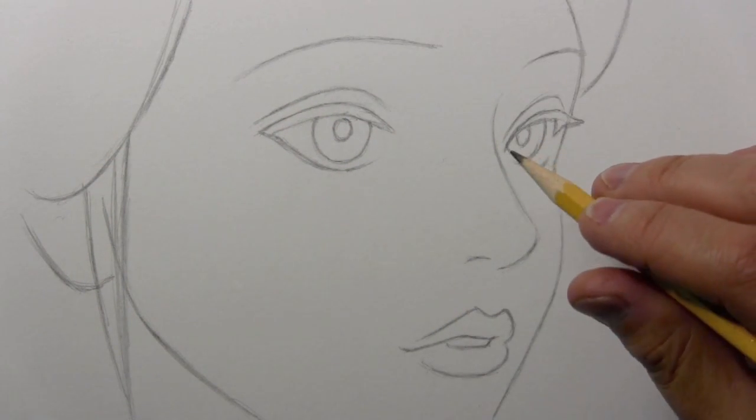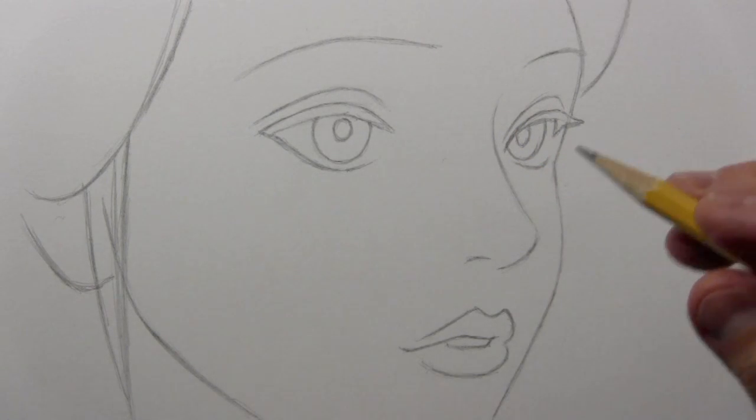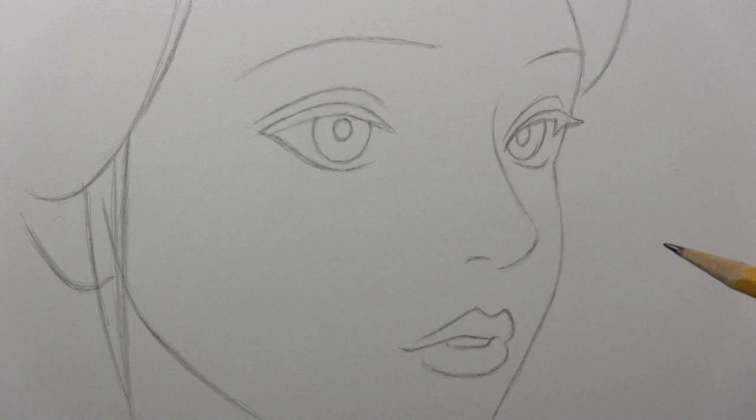I'm back with another how to draw video. Today we're going to be learning how to draw freckles. And in order to draw freckles, I need a face upon which to draw them.